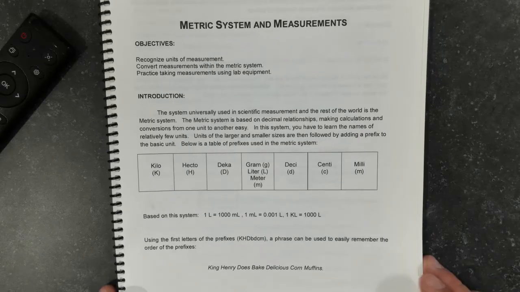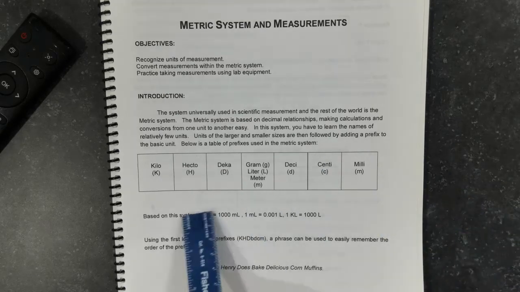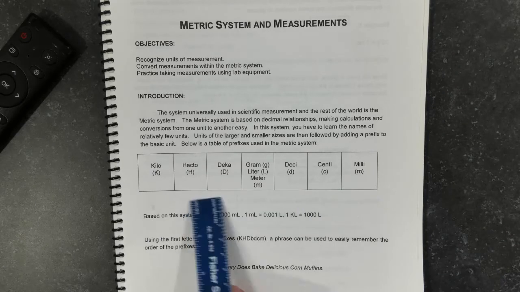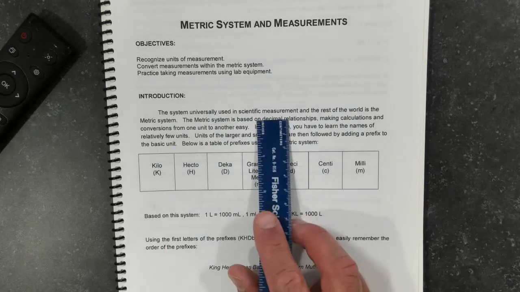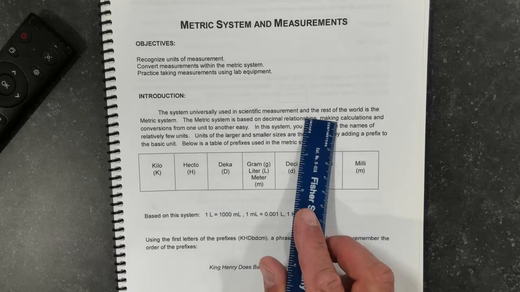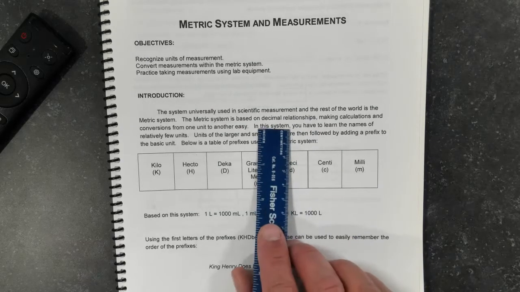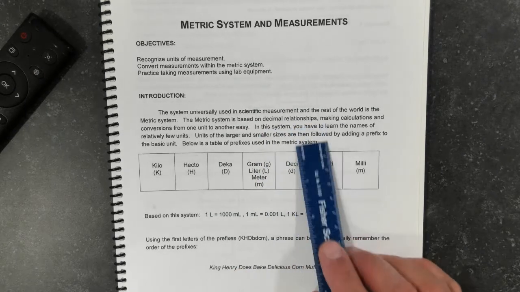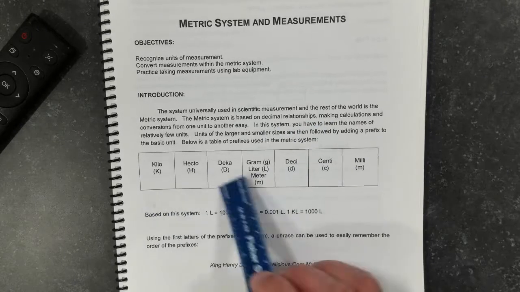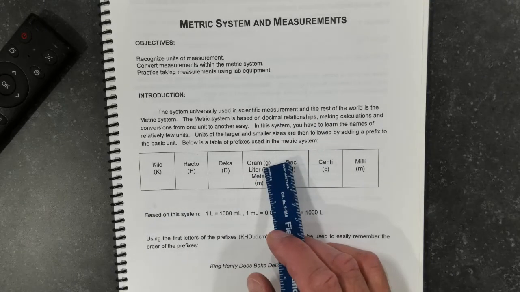So we're going to talk about lab number 1, metric system and measurements. The metric system is used for scientific measurements. It is based on so-called decimal relationships, which makes calculations and conversions from unit to unit easy.